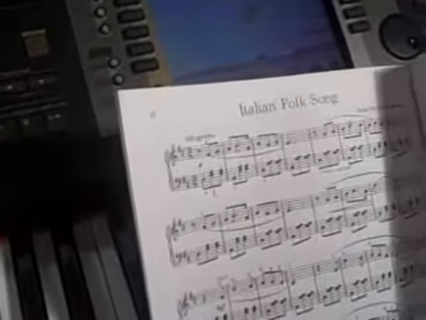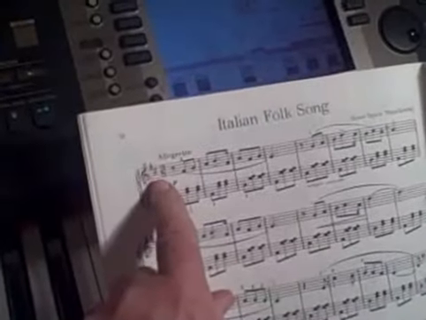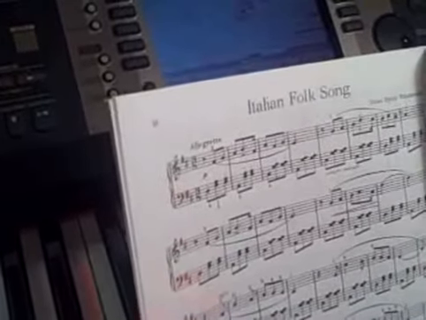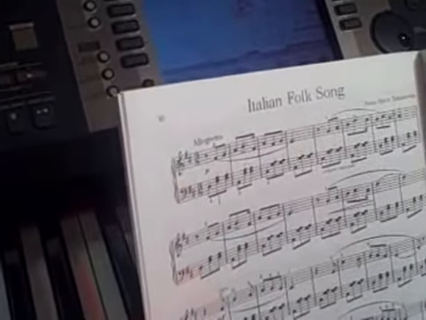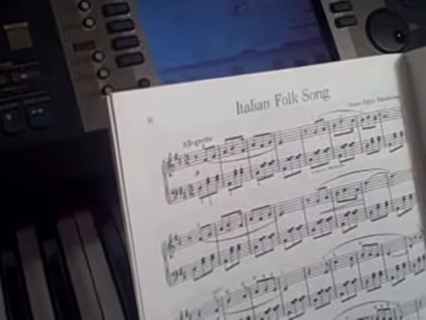Okay, now back to the book here. Let's take a couple more. Italian Folk Song by Tchaikovsky is in the key of D. How do I know that? Because it has 2 sharps, F and C. Sharps always occur in the same order, by the way: F, C, G, D, A, E, B. And flats always occur in the same order, which is just backwards from the order of the sharps. In other words, B, E, A, D, G, C, F.